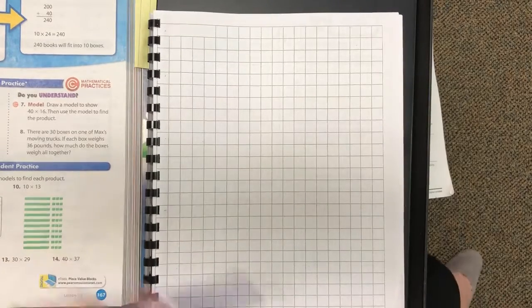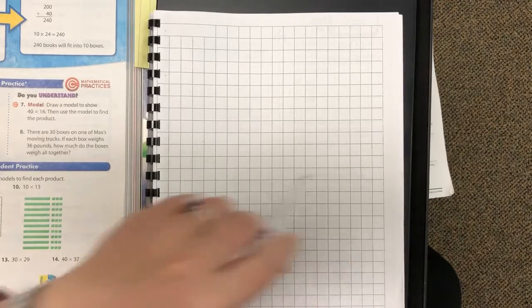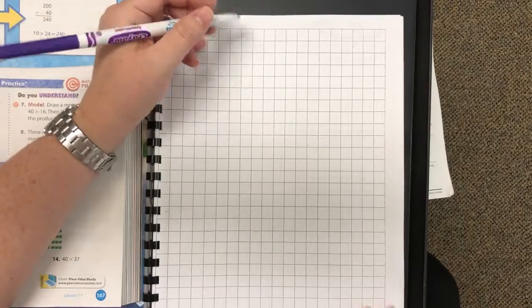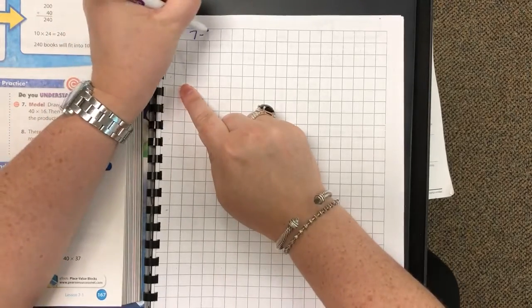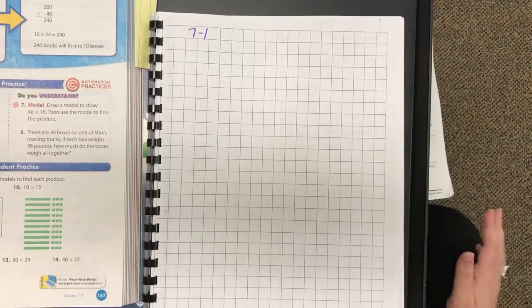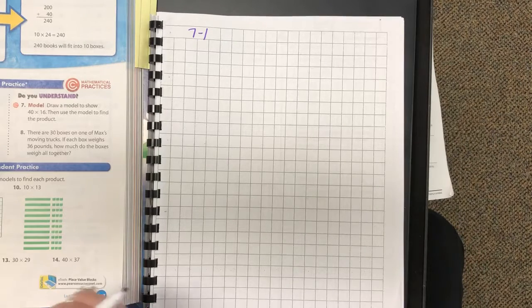All right, so we are now on 7-1. We are getting into multiplying 2-digit by 2 digits. So the same rules apply when we're dealing with multiples of 10 because it's still multiplying by 1.